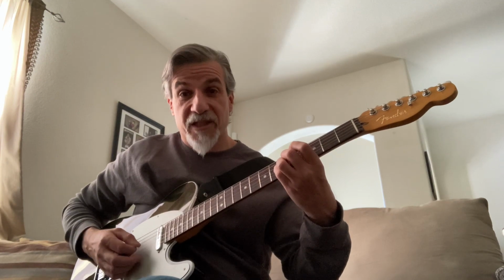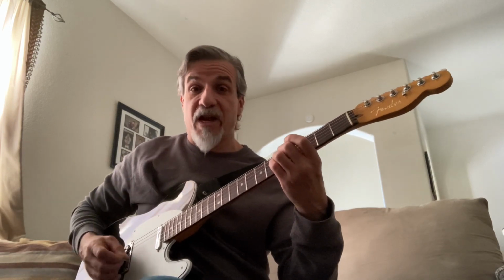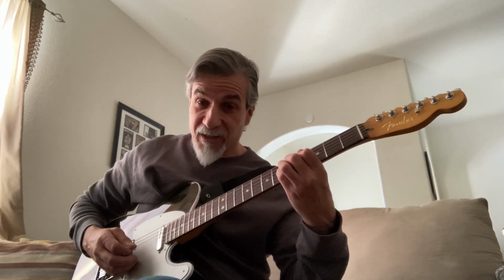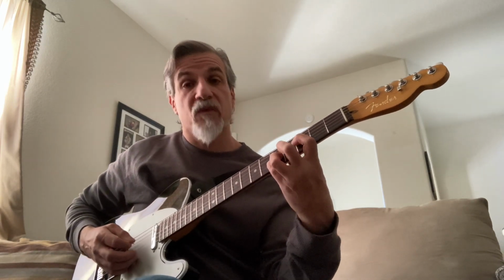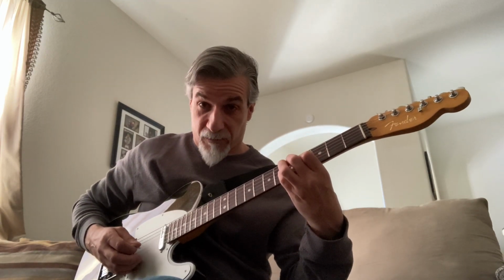and the G to the C is a distance of 4. That's 4 notes away, and I resolve to that B, so that's the 3. And then I finish on the C major.